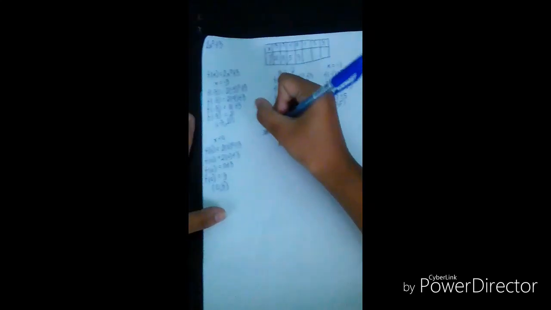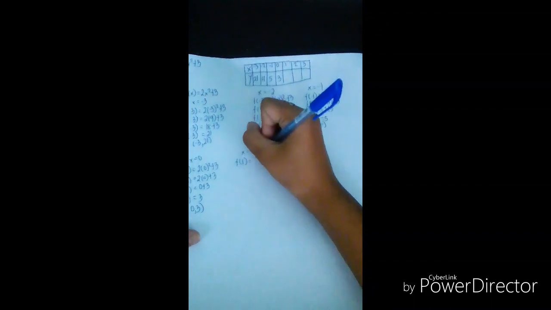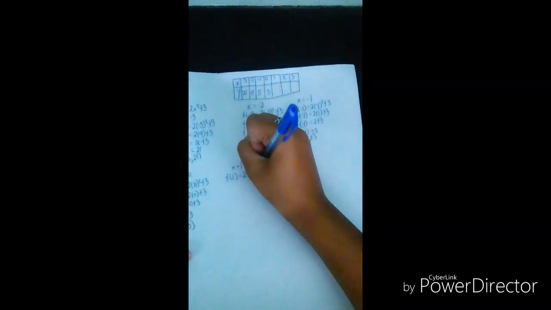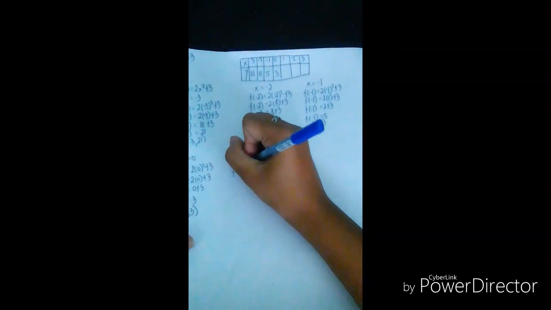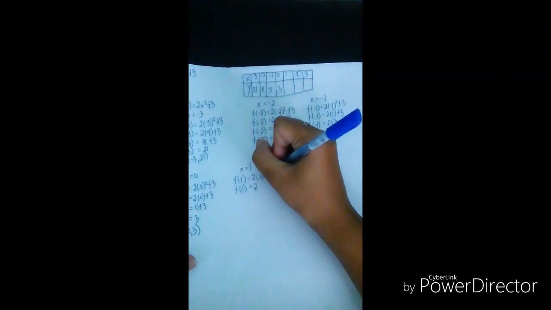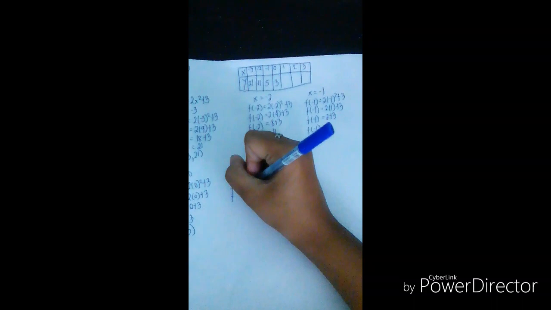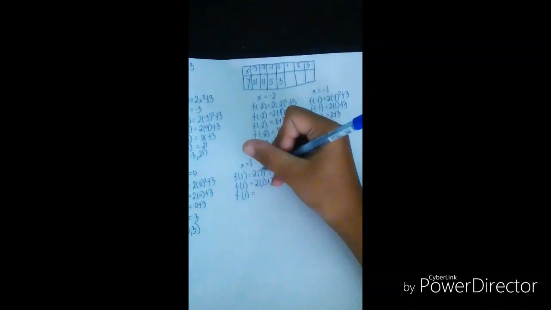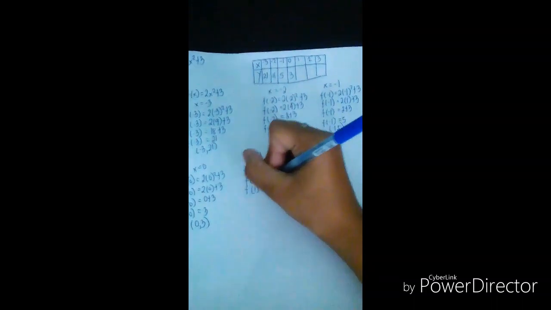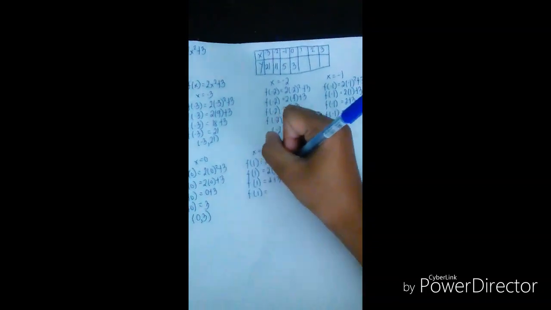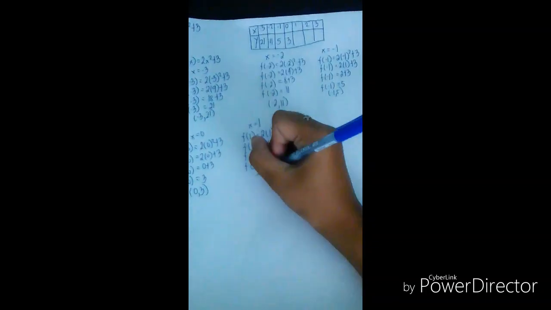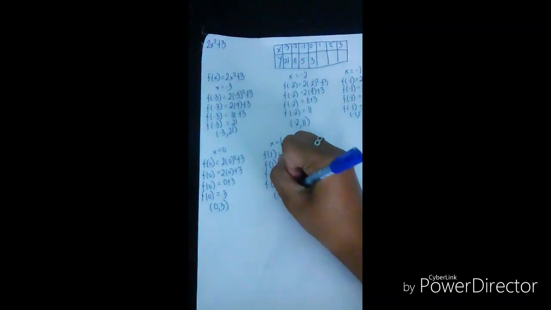x is equal to 1. f of 1 equals 2 times 1 squared plus 3. 1 times 1 equals 1, plus 3. f of 1 equals 2 times 1, which is 2, plus 3. f of 1 equals 2 plus 3 equals 5. So the ordered pair is 1 and 5.